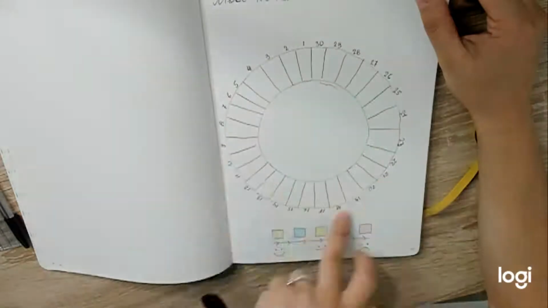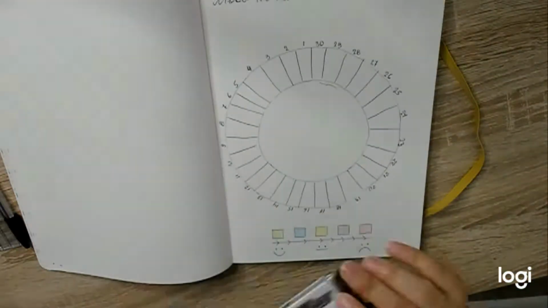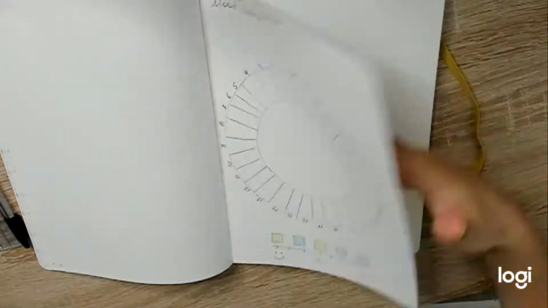I've created this with a compass. I have it actually. I use it in quite a few sections of the bullet journal. Let me see if there is one more, because I think there is one more. Yeah, exactly. This is boxed section.